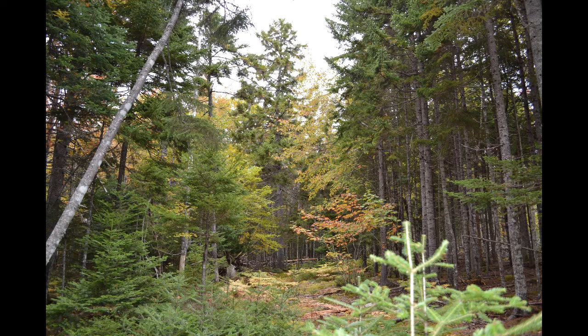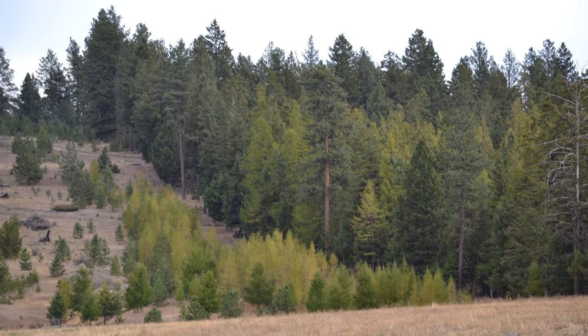Now, I want to show you something else that's really cool about edges. Here's an example from a completely different habitat. This is a much drier habitat, and I just love this photo because it shows such a beautiful contrast between where the forest starts and the meadow ends. But I want you to notice, it doesn't really seem all that diverse. And looking at this forest, if we count the number of different species, every single tree in this photo is a coniferous tree. There's literally no deciduous trees.